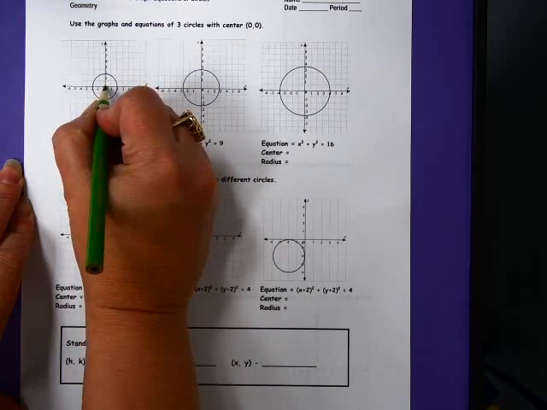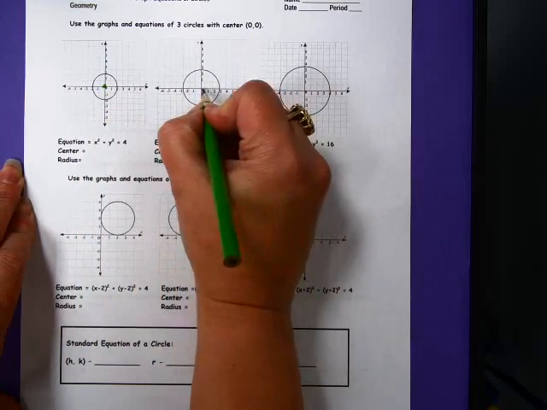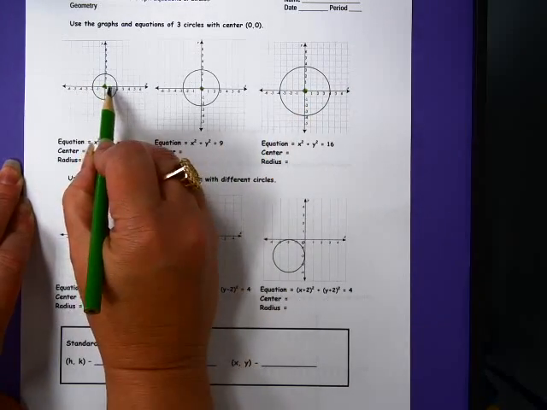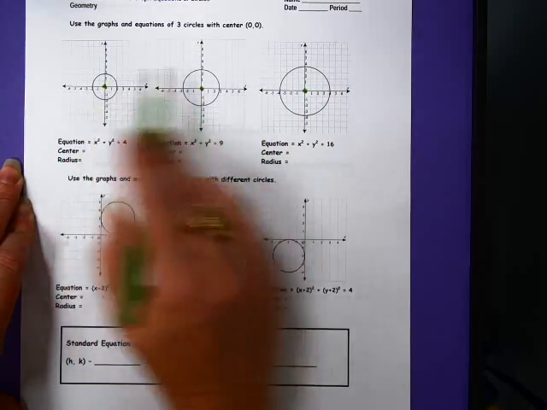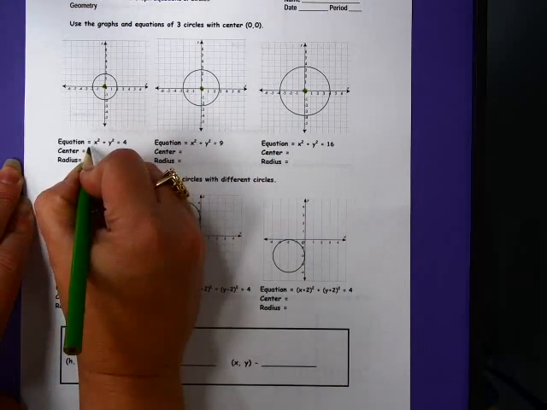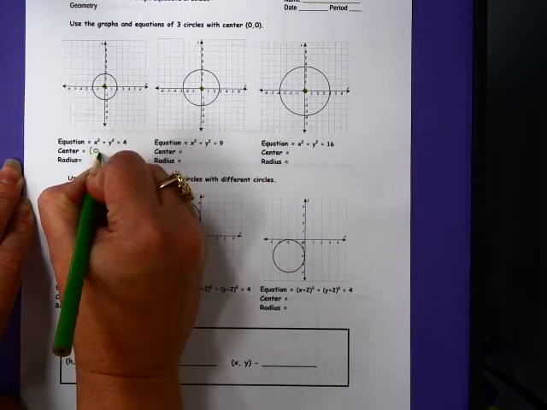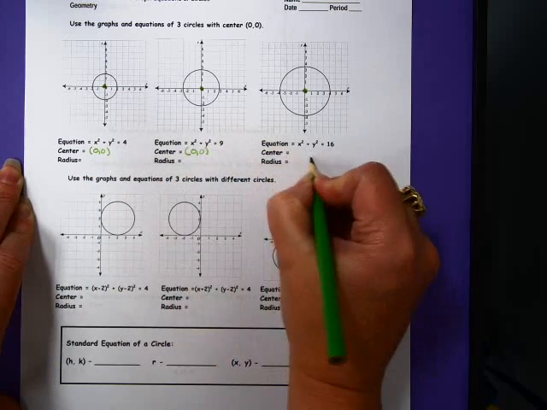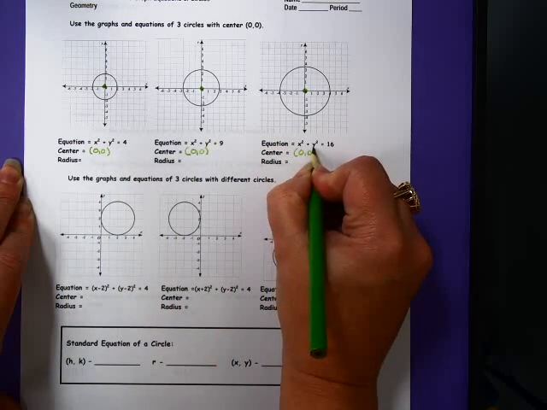So the center, here's the center of the circle. It's at 0, 0. And you can tell that this is the small, the medium, and the large circle. So down here I'm going to put the center is at 0, 0 for this one, 0, 0 for this one, and at 0, 0 for this one.